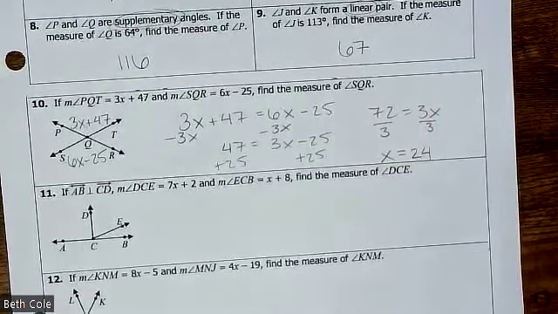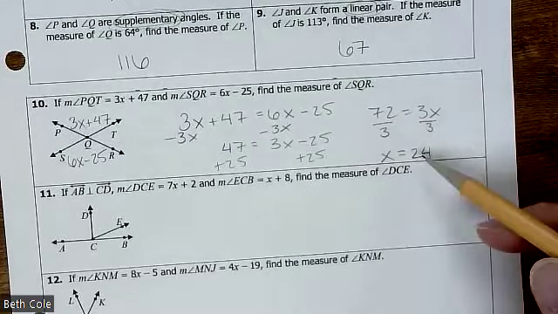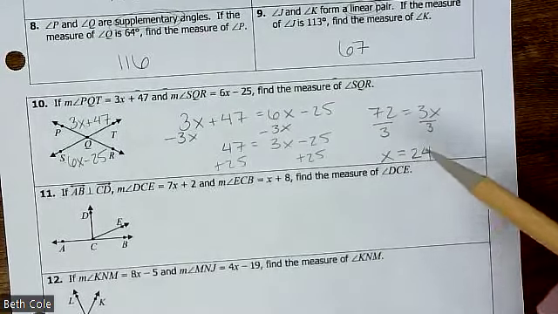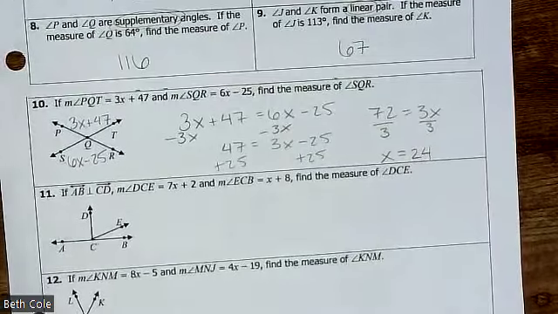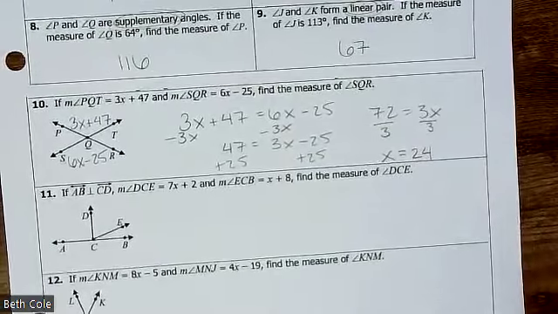Now, again, in geometry, sometimes that's all you're asked for. Sometimes you have to plug that number back in, so you have to read the directions. You're a good reader. Read the directions. What does it say to find? Find what?